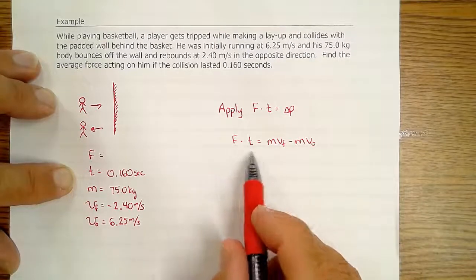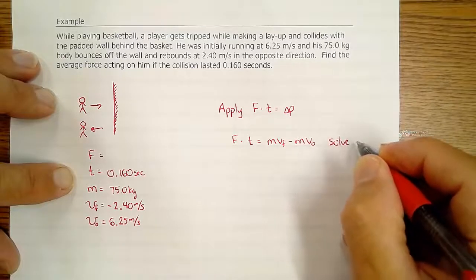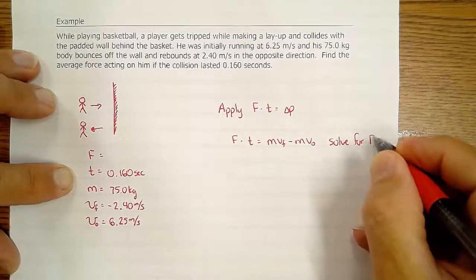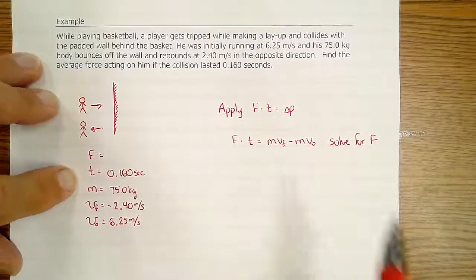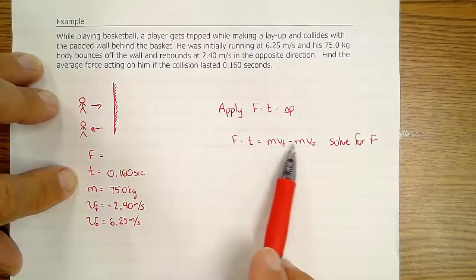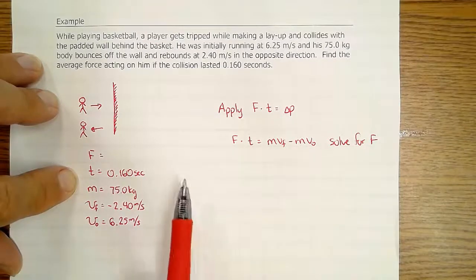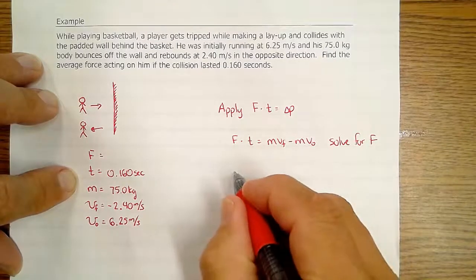Okay? That is an equation. We can now solve this equation for F. So I want you to tell me that you're applying a principle, show me the equation you get when you apply the principle to this problem, and then tell me what you're solving for. And then, of course, solve it algebraically.